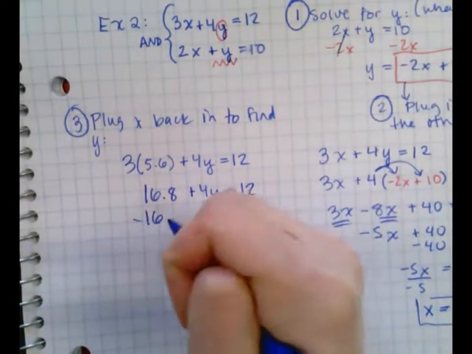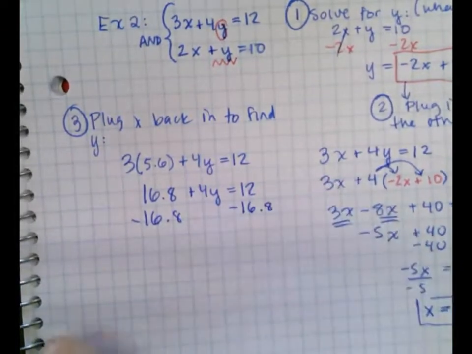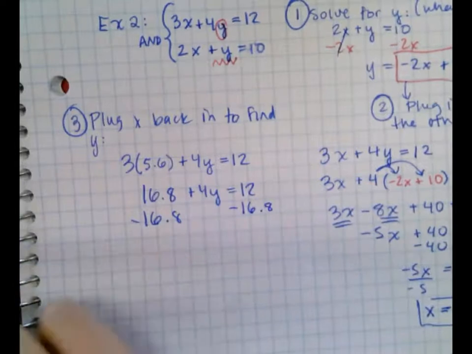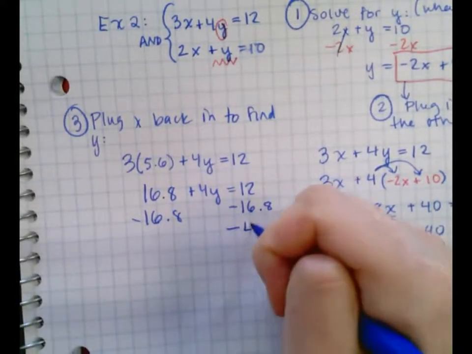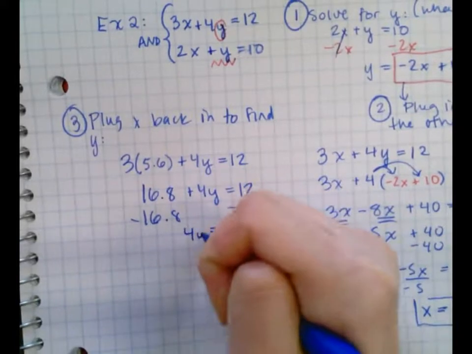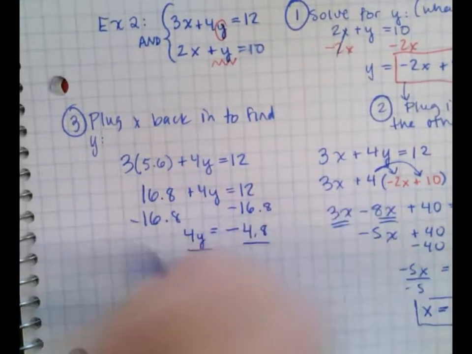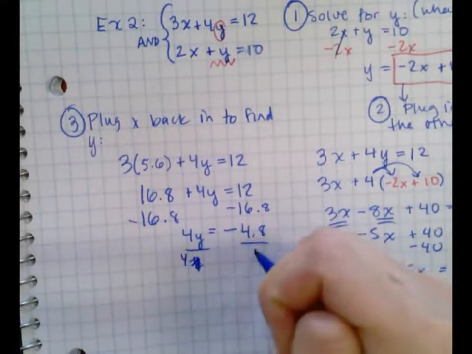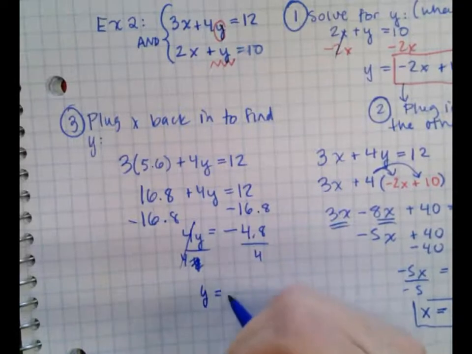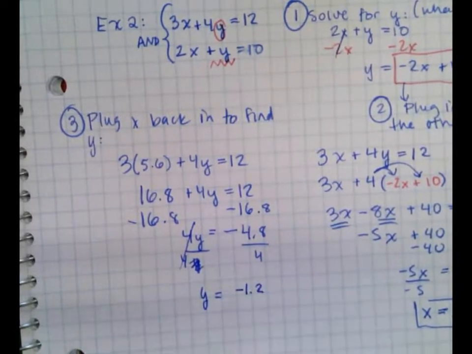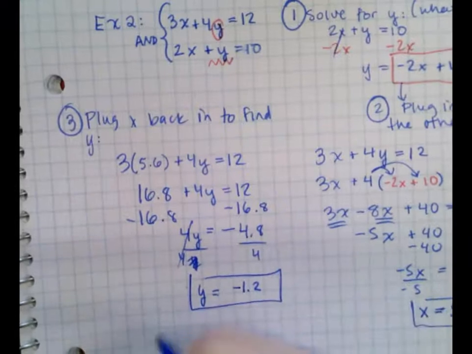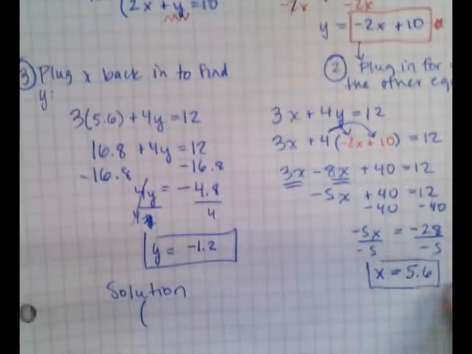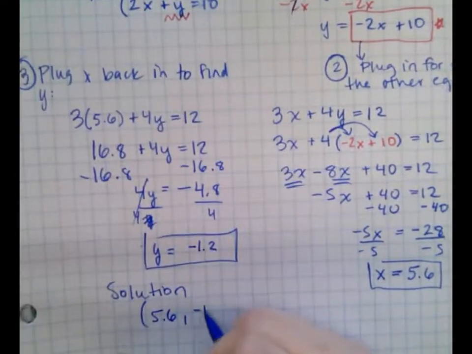Then I would subtract over the 16.8, and I get 12 minus 16.8 is negative 4.8 is equal to 4y. Then I would divide that by 4, and I get y equals negative 1.2. So now my solution is the ordered pair 5.6 comma negative 1.2.